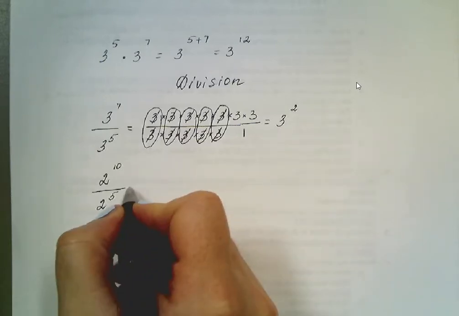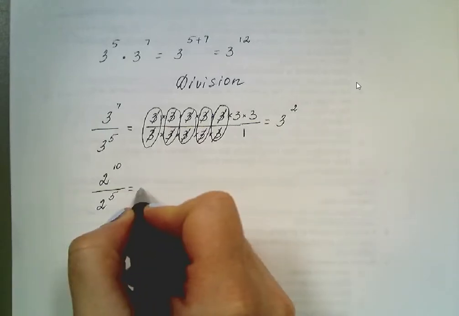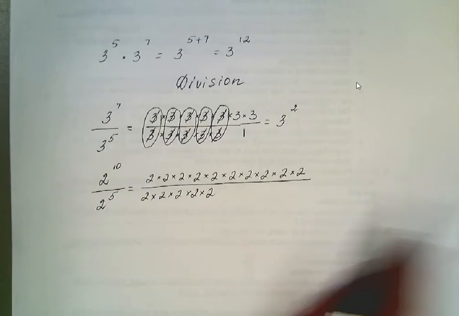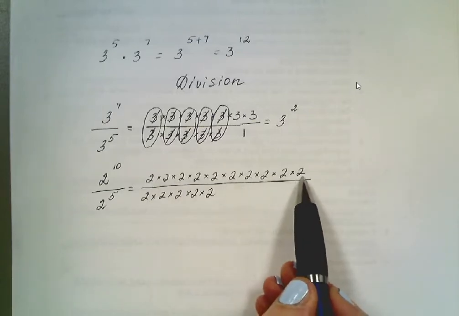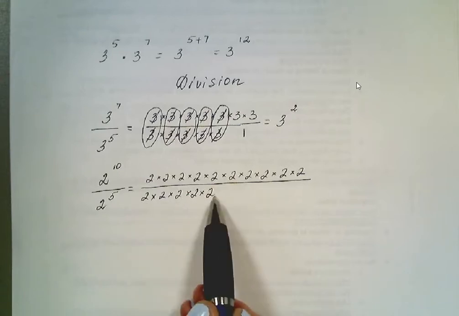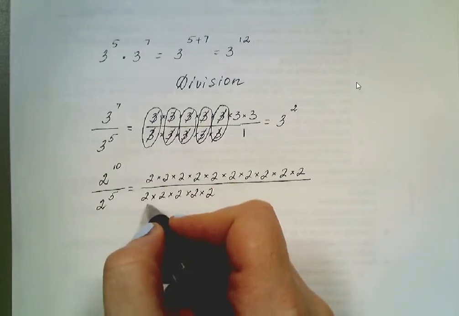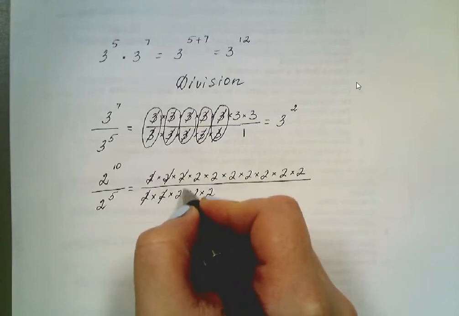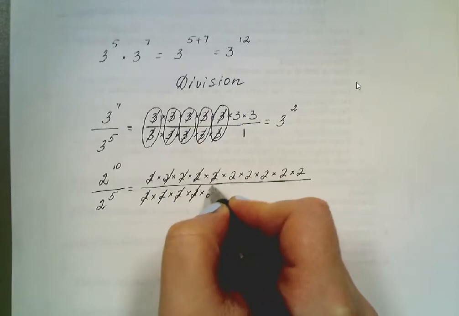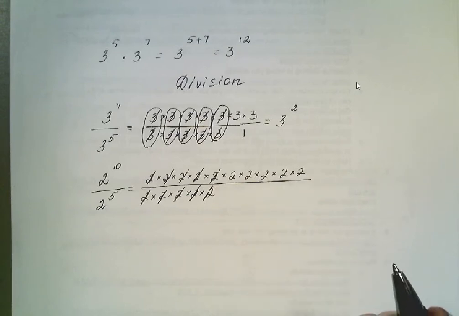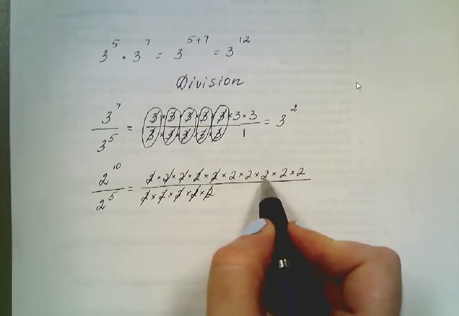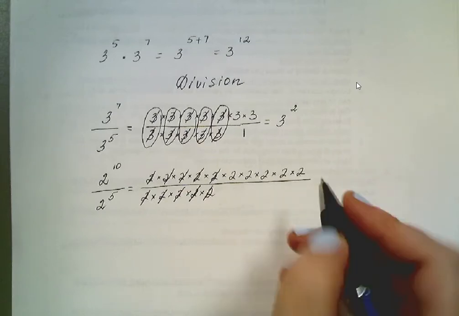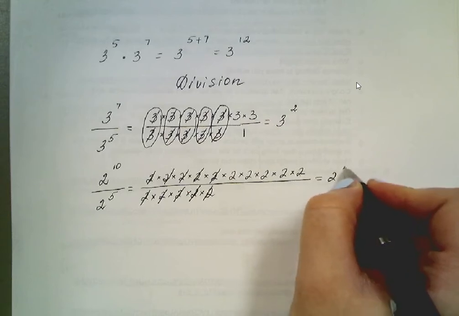Okay, I'm going to rewrite it in expanded form. Okay, so here I have 2 to the 10th power divided by 2 to the 5th power. Again, any number over itself is going to make 1 whole. So I can just simplify these 2's until I can't anymore. Okay, and what I have left is 1, 2, 3, 4, 5 times when 2 is multiplied by itself. So this is 2 to the 5th.